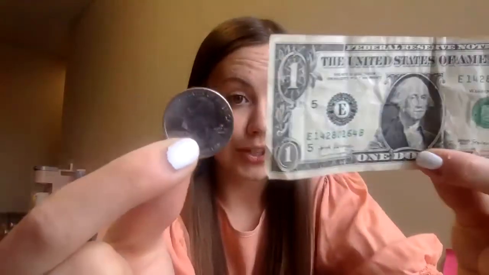Good job. So 1/4 means it's 1/4 of a dollar. So I need 4 quarters to get to $1. It's 25 cents. I would go 25, 50, 75, 100 cents. So can everyone say 1/4 is 25 cents. I need 4 to get to $1.